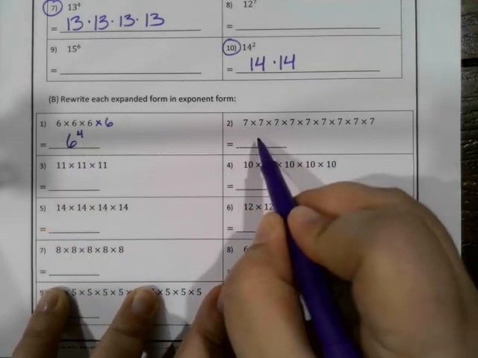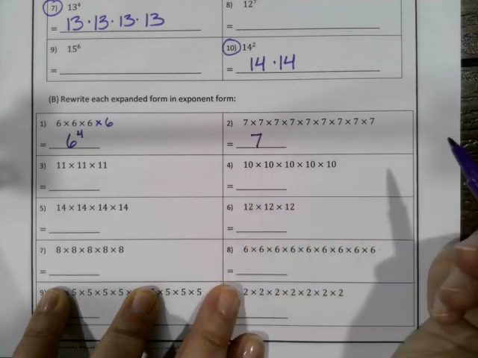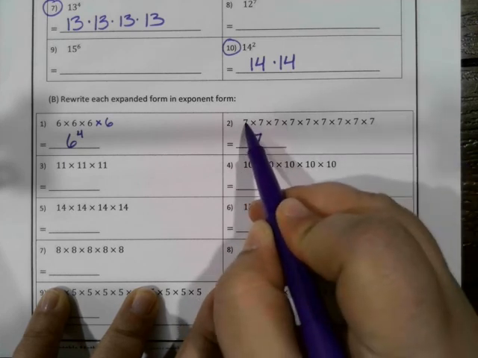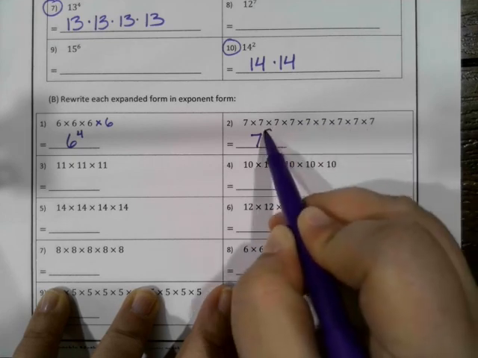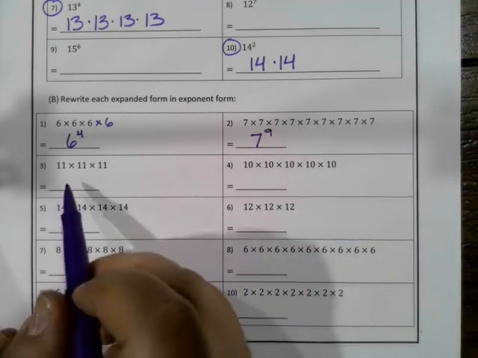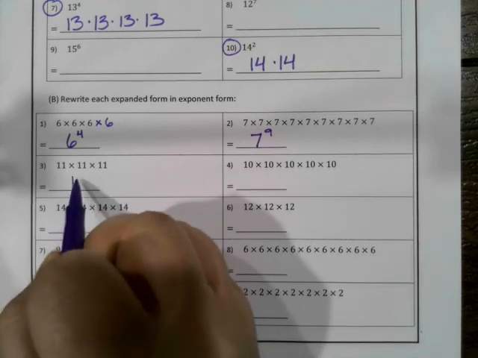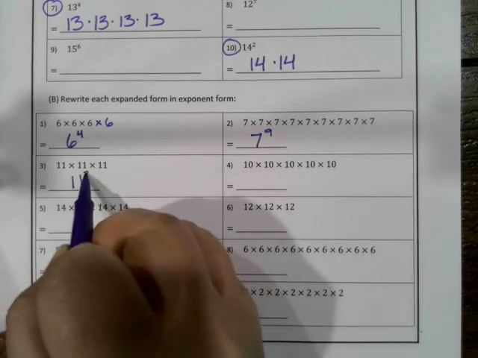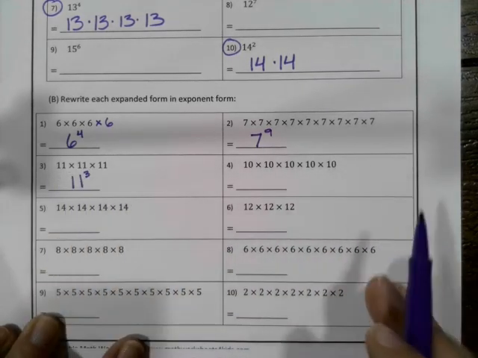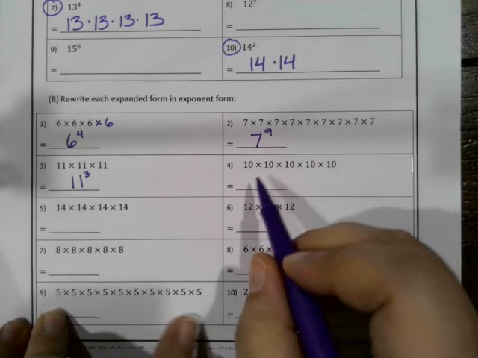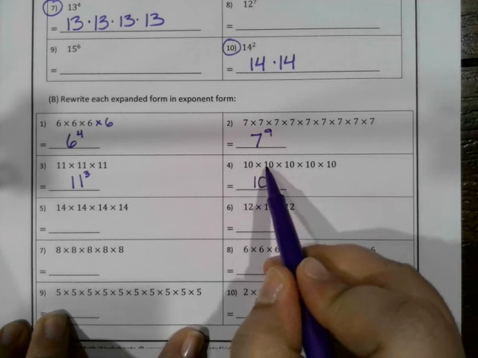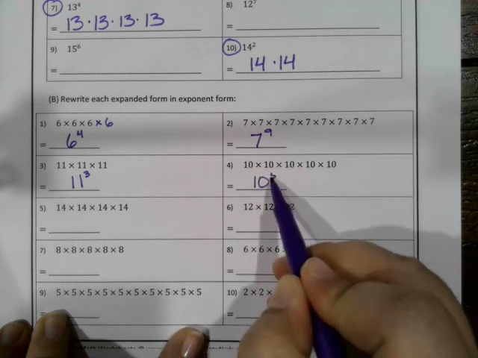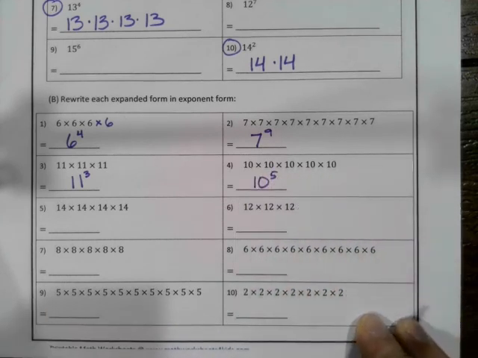Number 2, the number being multiplied is 7, so that's my base. My exponent is 1, 2, 3, 4, 5, 6, 7, 8, 9. Number 3, base is 11. Exponent is 3. 1, 2, 3. Number 4, the base number is 10. The exponent is 1, 2, 3, 4, 5. And that's it. Pretty simple.